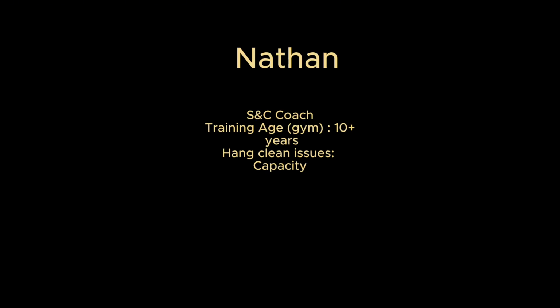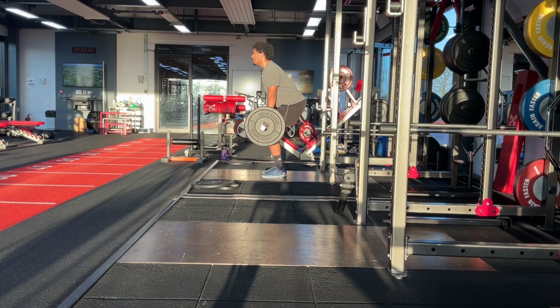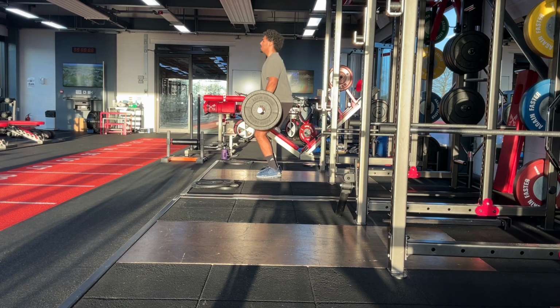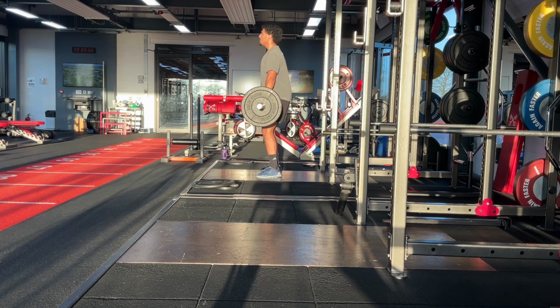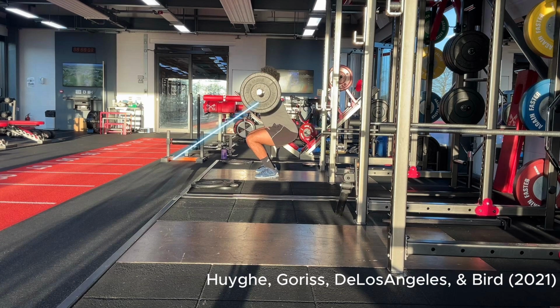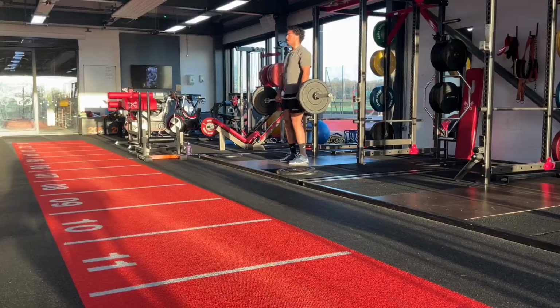Nathan exhibits a capacity issue in his hang clean, shown by his inability to catch the bar with his elbows in the correct position. While Nathan demonstrates excellent knowledge of the movement pattern, his restricted shoulder and thoracic mobility prevent his elbows from reaching parallel to the ground in the catch position. This limitation increases the load on his wrist and compromises his posture, particularly under heavier loads.